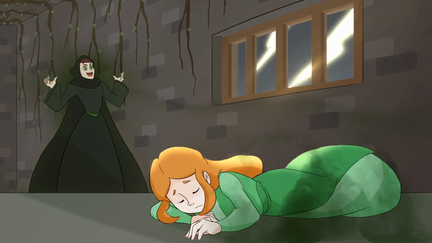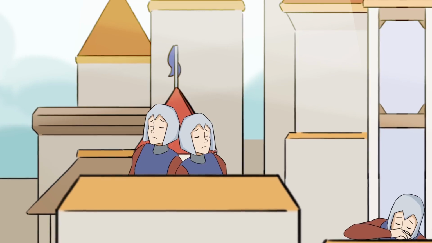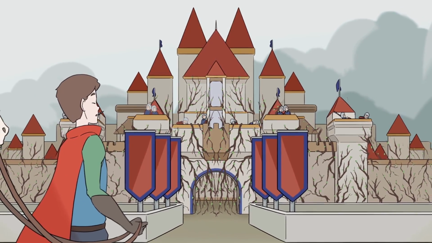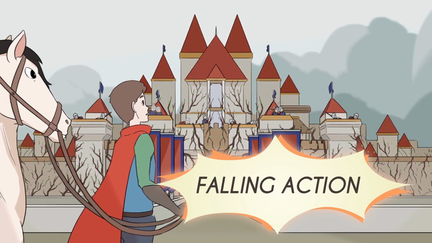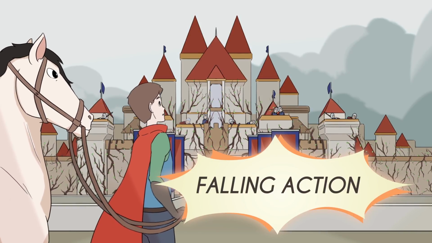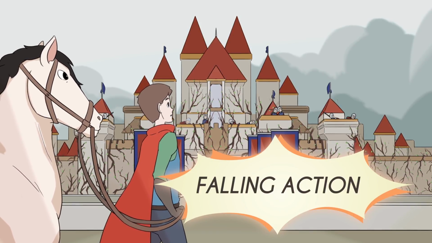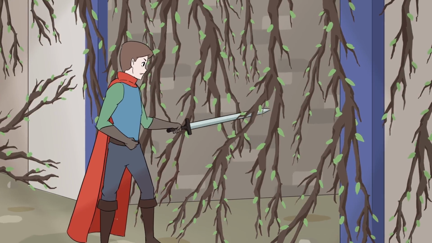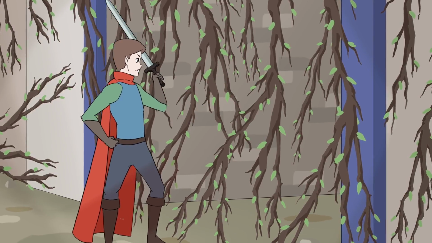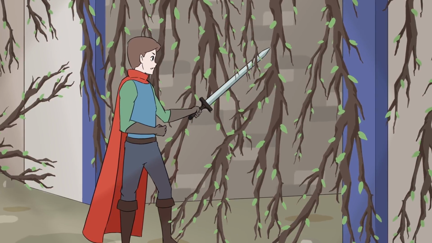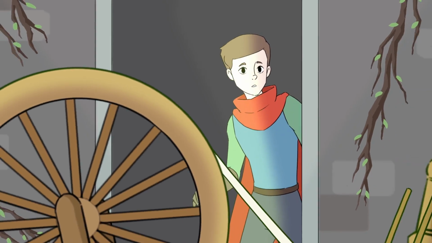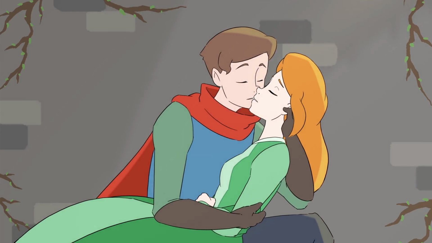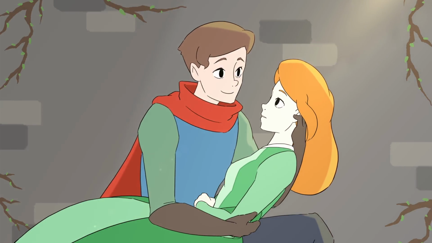After this moment of tension, the story starts to wind down towards a way of solving the problem at hand. This set of events is referred to as falling action, because often the reader's emotions start to decrease in intensity since the worst is over. For Briar Rose, this comes in the form of the valiant prince riding his horse into the overgrown jungle where everyone has fallen asleep. Of course, what happens after that is what happens at the end of every fairy tale. The prince finds the princess, kisses her, and they live happily ever after.